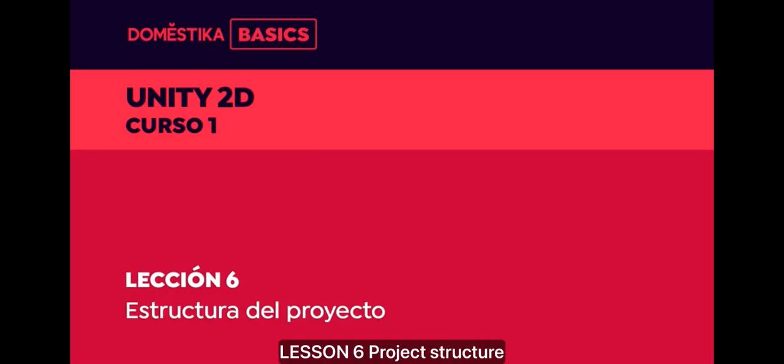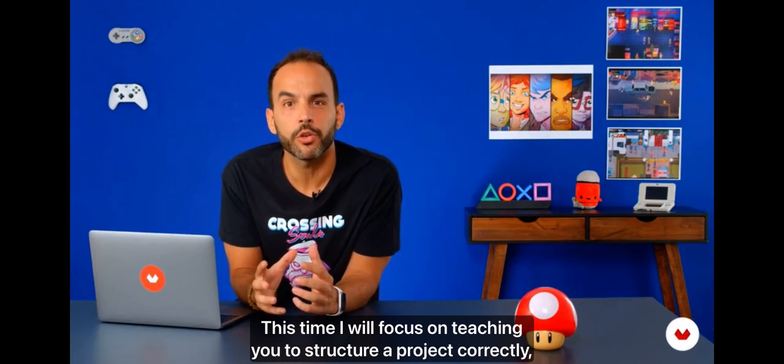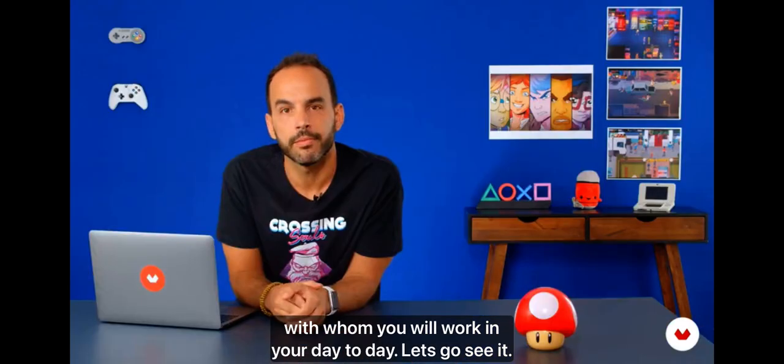Lesson 6, Project Structure. This time I will focus on teaching you to structure a project correctly. See which folders to create, and review the files or assets with which you will work in your day-to-day. Let's go see it.